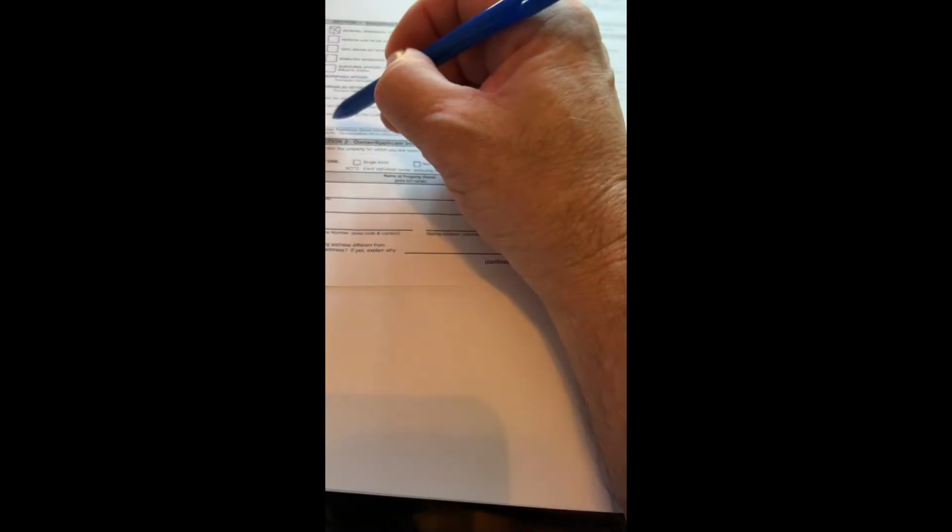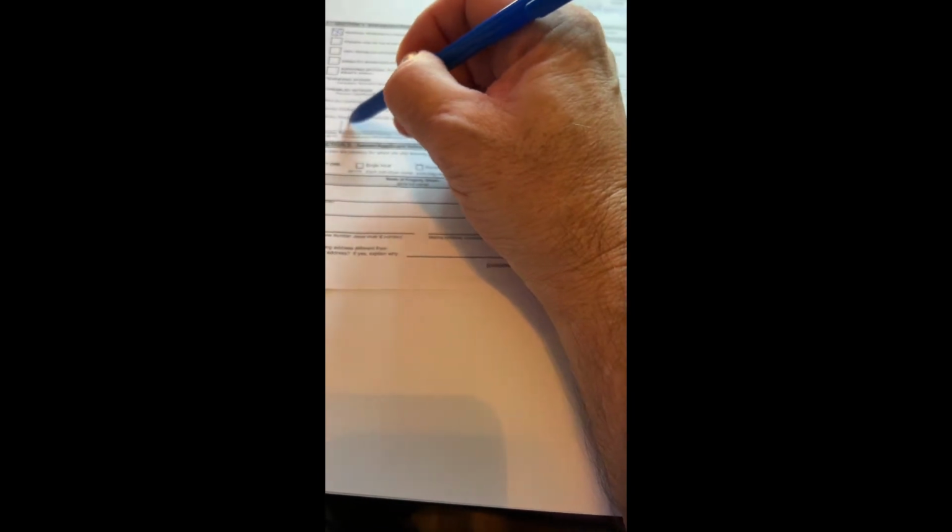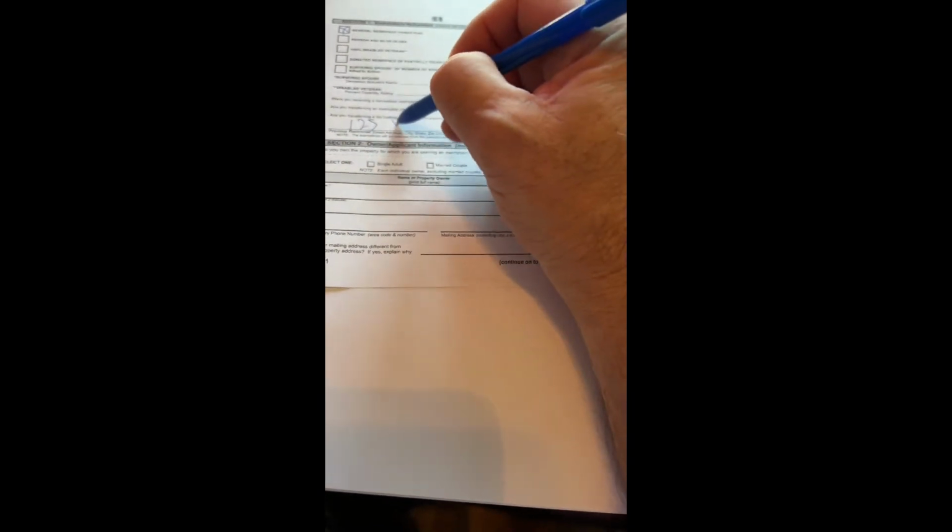So if you are transferring an exemption from a previous address, you put that address here. We could call it 125 Yahoo in Royse City. And this removes the exemption from the previous address you were at.